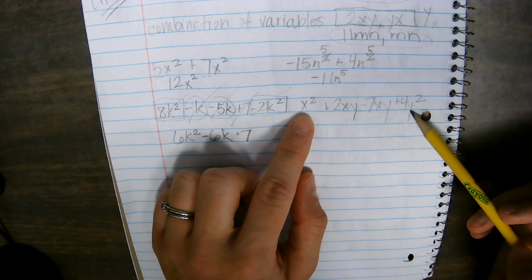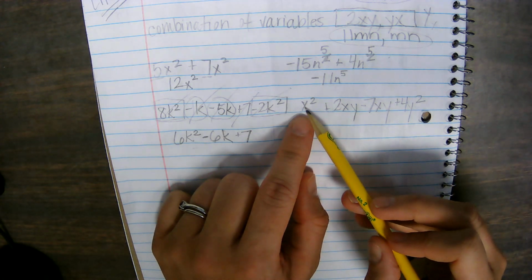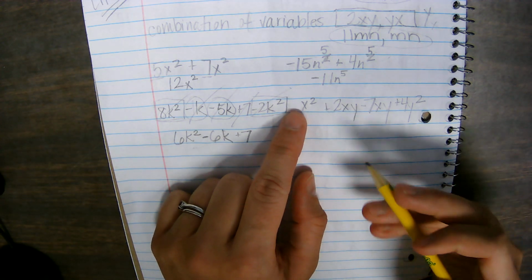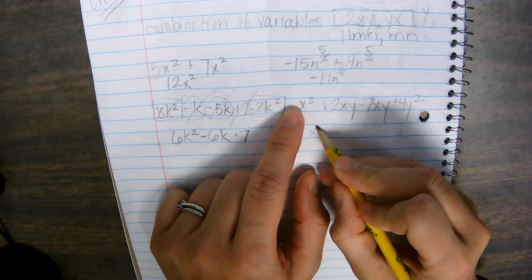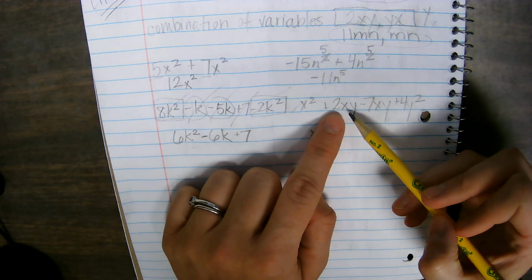No, it is not the same letter. It is to the same exponent, but not the same letter. So if there's nothing else we can combine with, we can just bring that down to our final answer. Done. All right, here's an xy term.